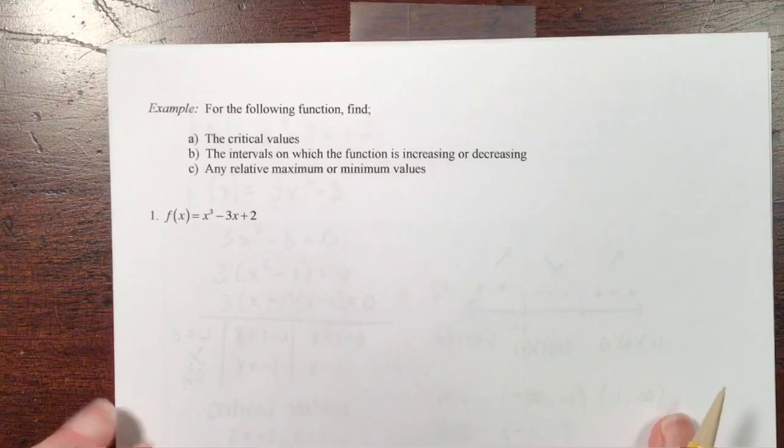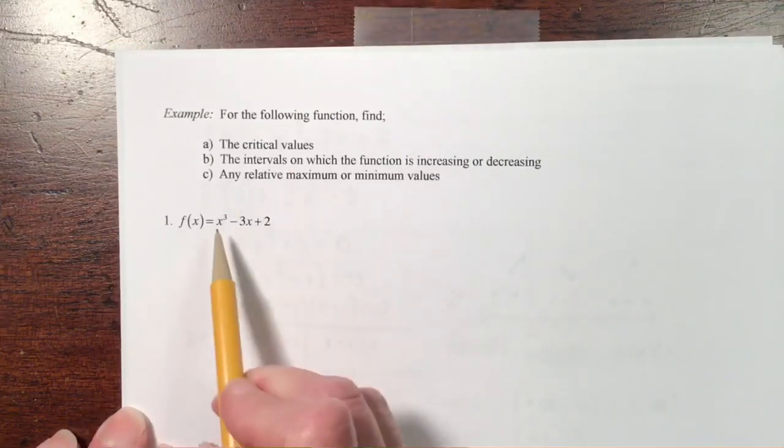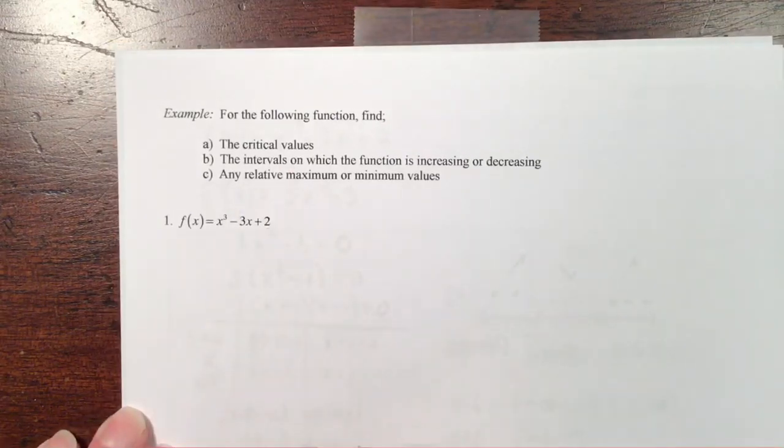All right, so let's say we're talking about this function here. f of x equals x cubed minus 3x plus 2, which was the graph we saw in the picture on the previous page. We want to find the critical values. We want to find the intervals on which the function is increasing or decreasing, and then we want to find any relative maximum or minimum values.